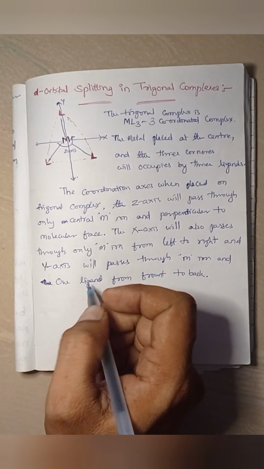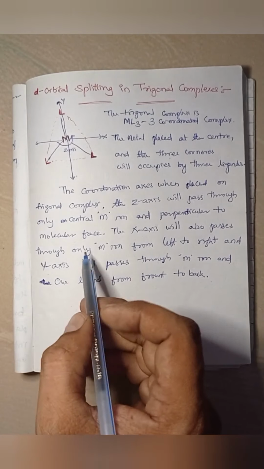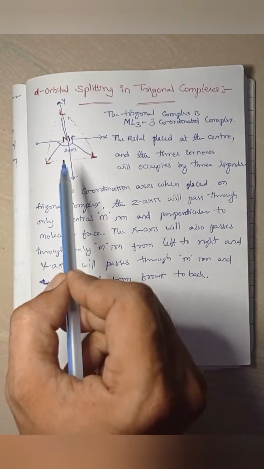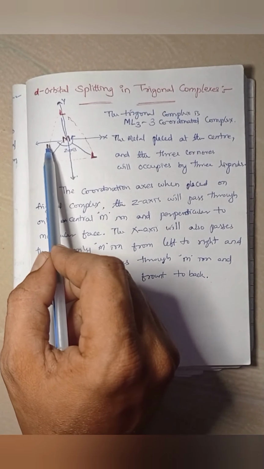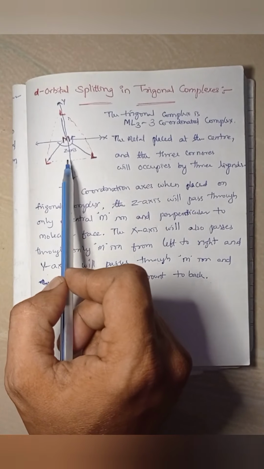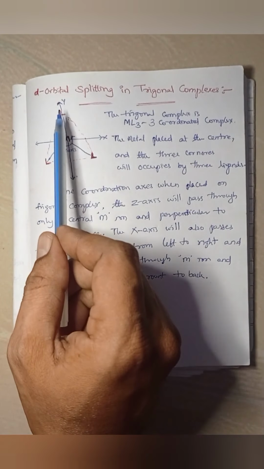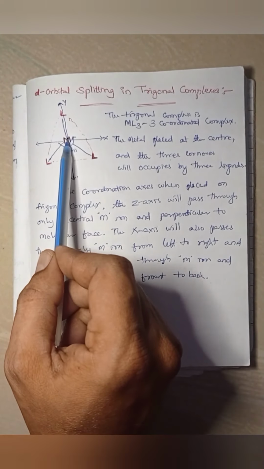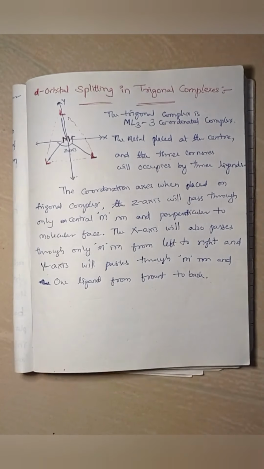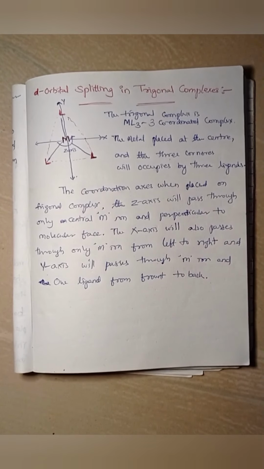So the coordination axes are like this. The z-axis is passing through only the metal atom above to below, and the x-axis left to right also passes through only the metal atom. The y-axis will pass through metal and ligand, front to back, right? So this is how we have all three coordination axes.